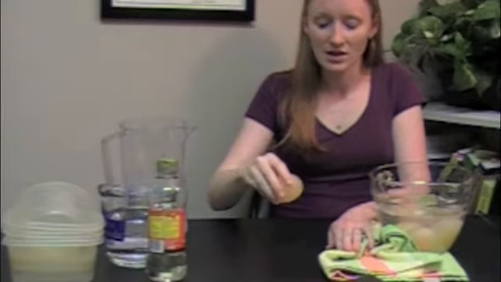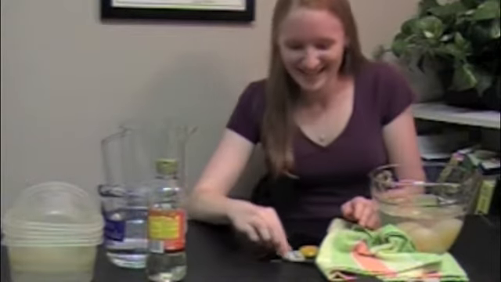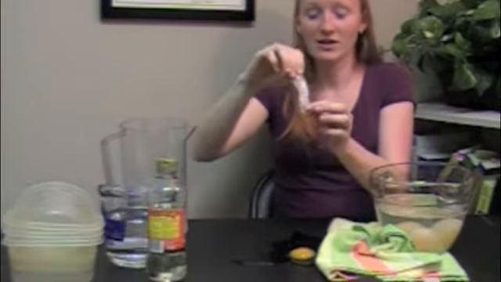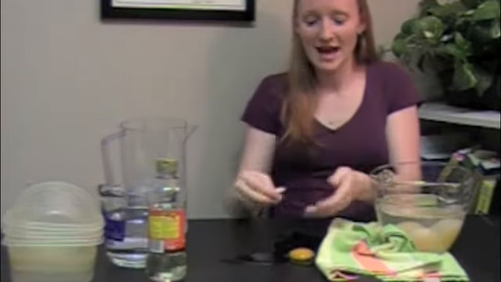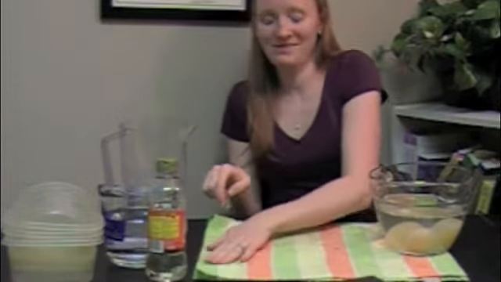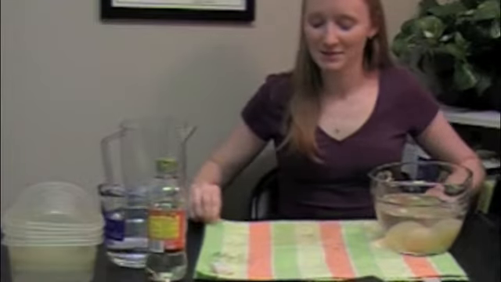If you don't believe me that the eggshell is gone, oh. There you go. Didn't mean to do that, but there you go. There's the semi-permeable membrane, and there's my egg yolk down here. Anyway, we'll just cover that back up, and I'm going to go ahead and do the experiment anyway.